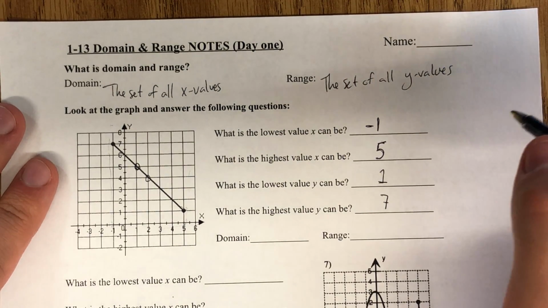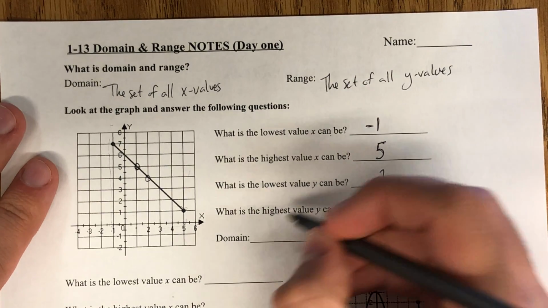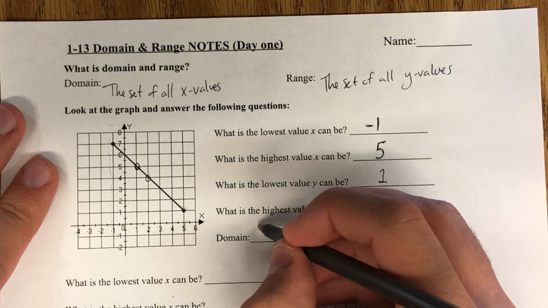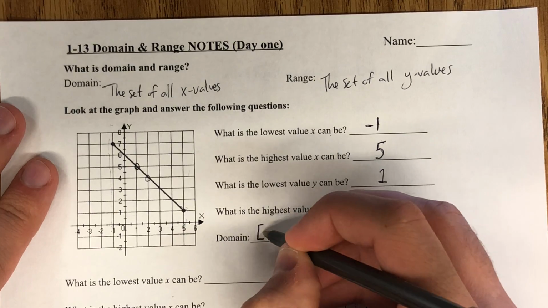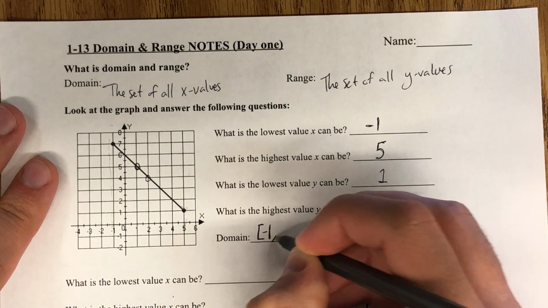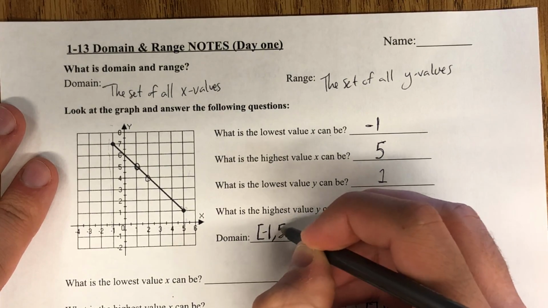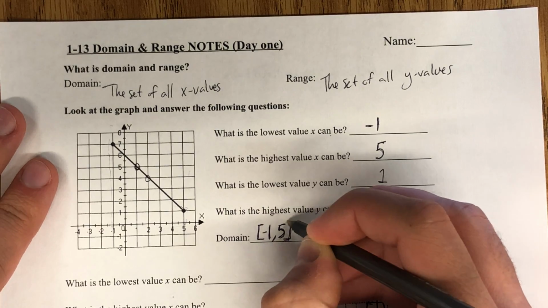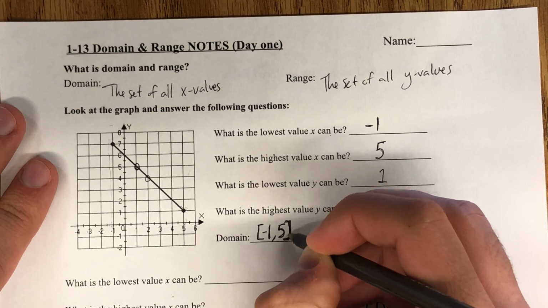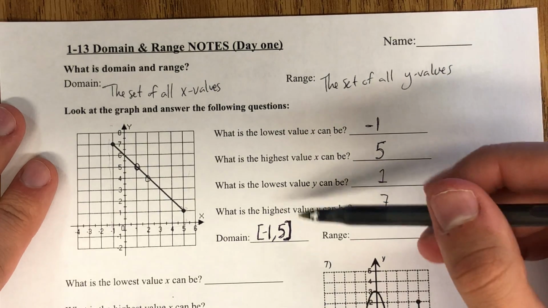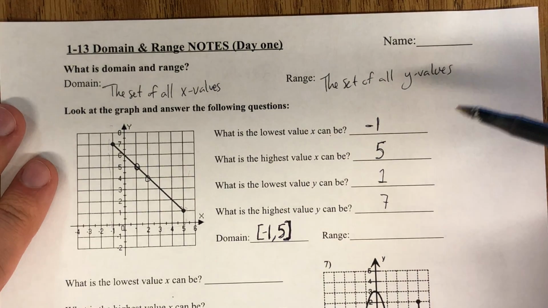The way we represent our domain, so it's our x value, we write that from least to greatest. So it's going to go from -1 to 5. You'll notice I'm using these brackets. We use brackets when it is including that value.